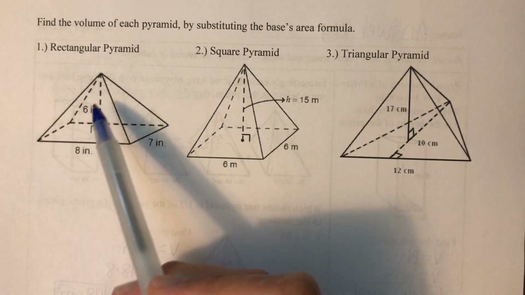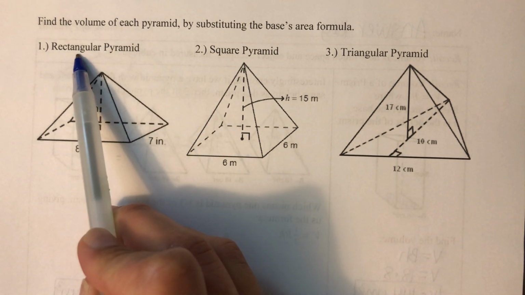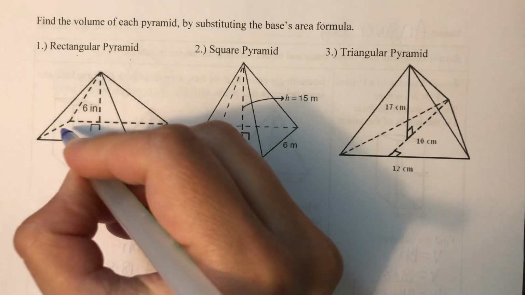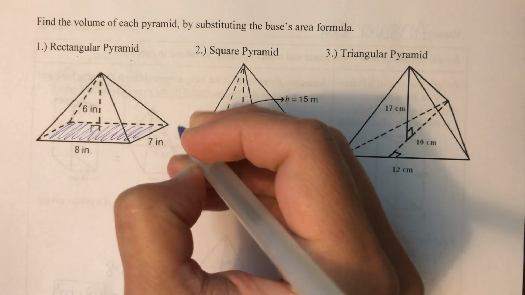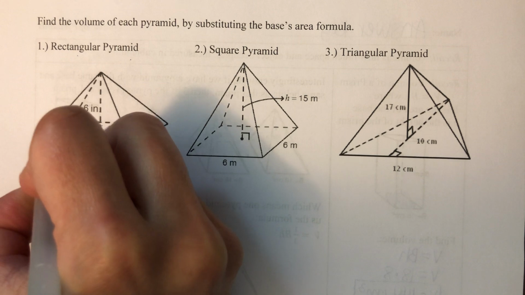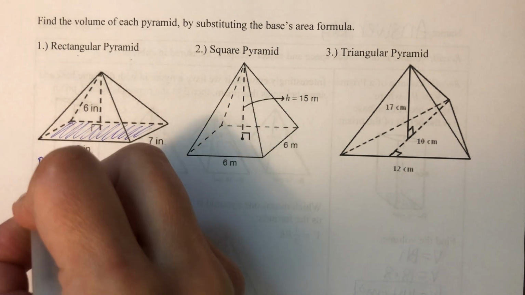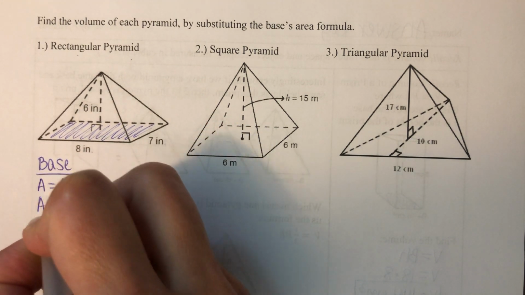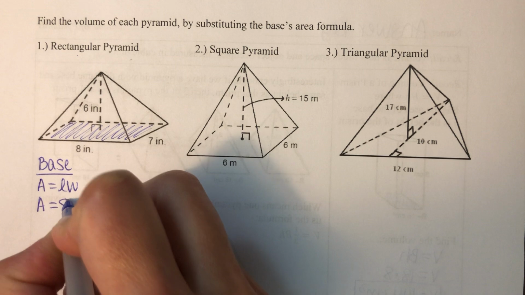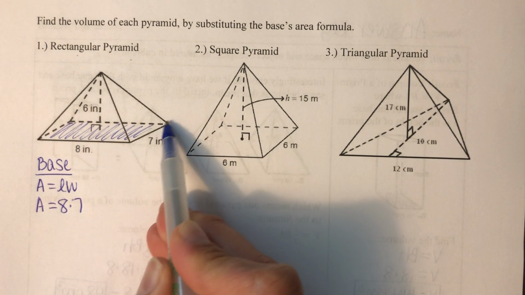So this is a rectangular pyramid. It actually helps you out. It tells you which shape is the base. So here is my base. So first we're going to calculate that area. Area for a rectangle is length times width. My length is 8 and my width is 7. The two pieces on that rectangle down here.